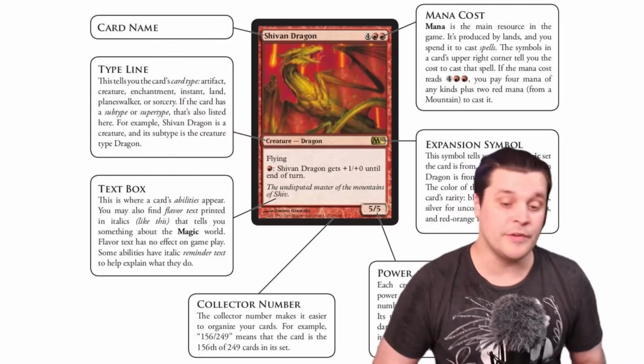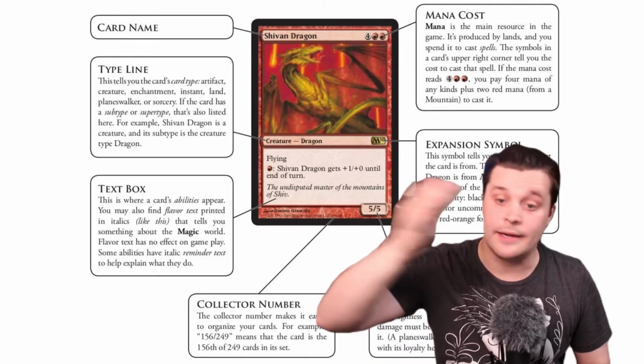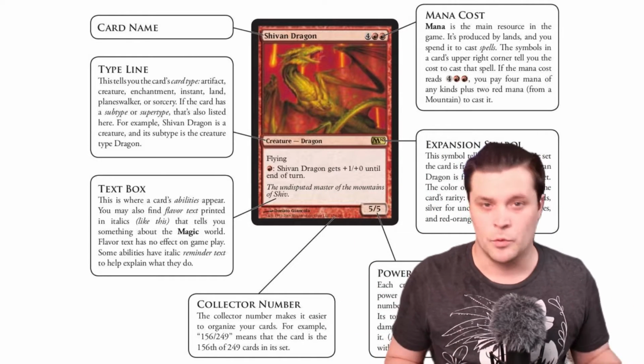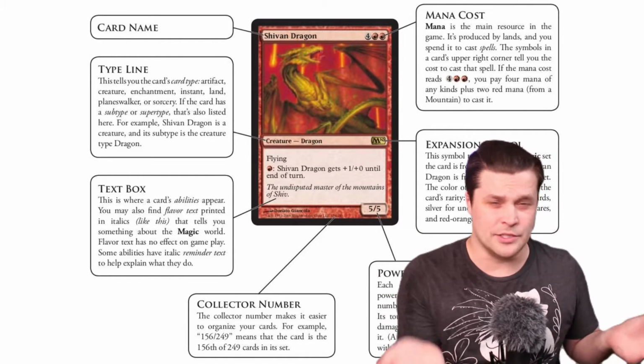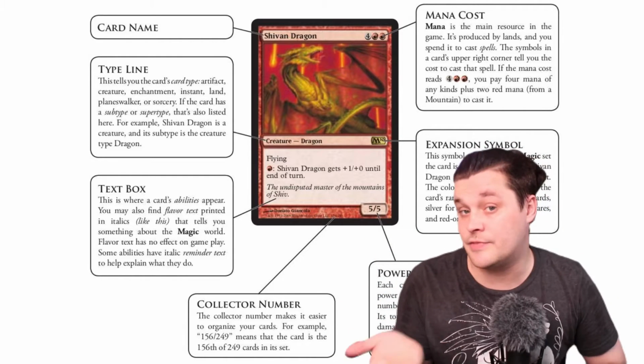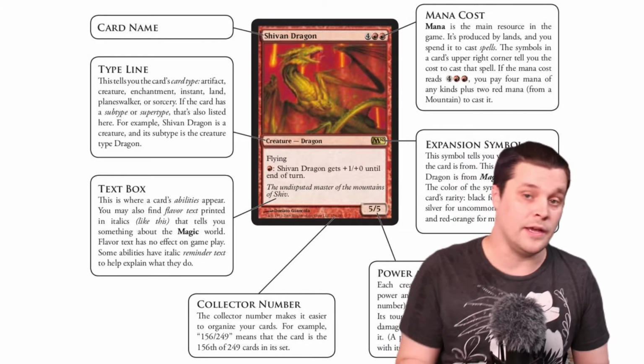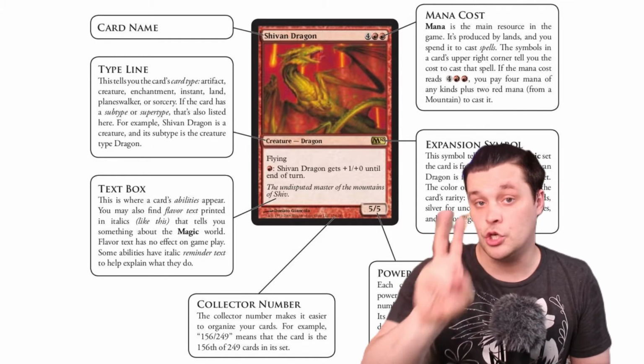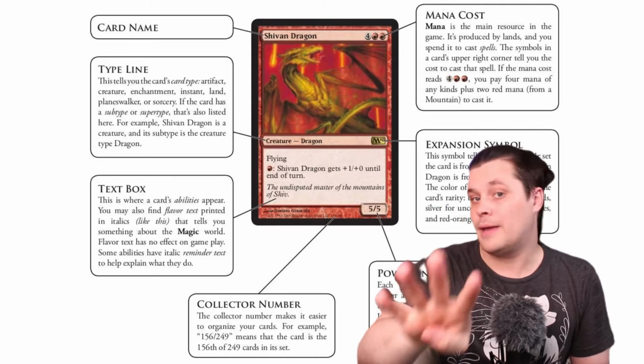Moving from right to left, at the top right, is its mana cost. Mana is how you cast spells in Magic, which you generally get from lands, which we'll talk about in just a second. Specifically, this card's mana cost is 2 red and 4 generic mana. So in order to cast this card, you need to have 2 red mana and 4 mana of any color.